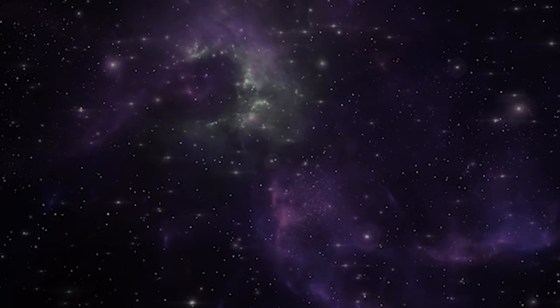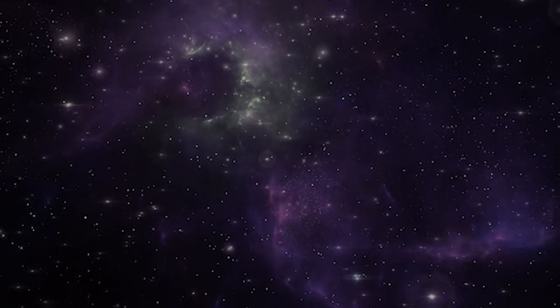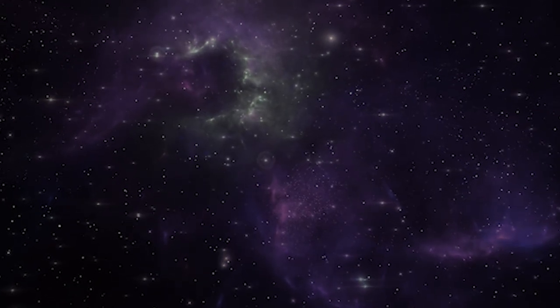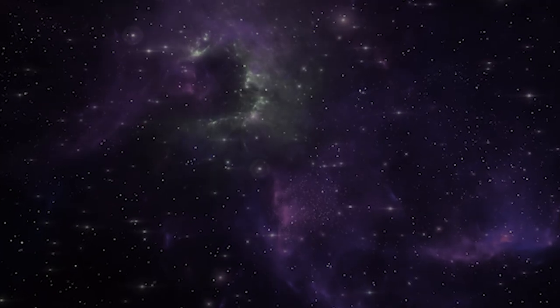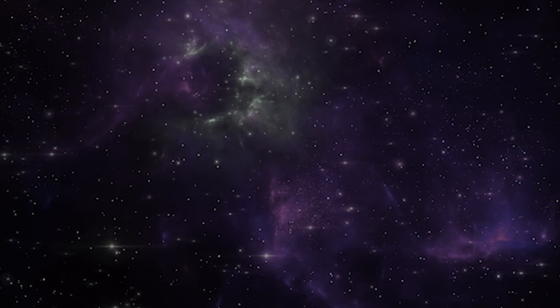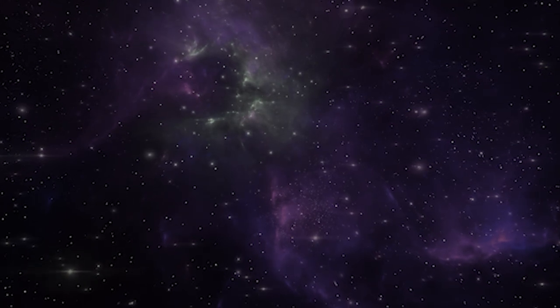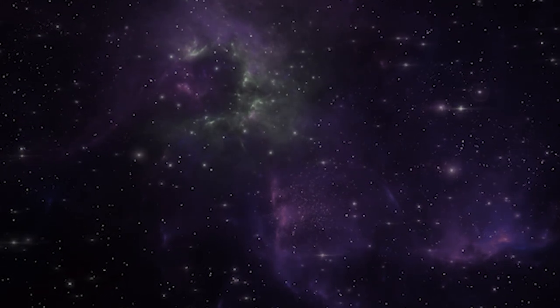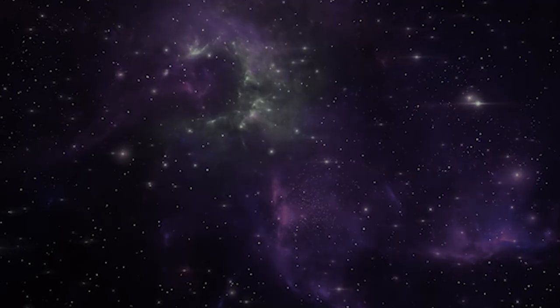Earth-like planets help scientists understand how common rocky worlds are. They provide insight into planetary evolution. They help place Earth in a broader cosmic context. They guide future exploration.